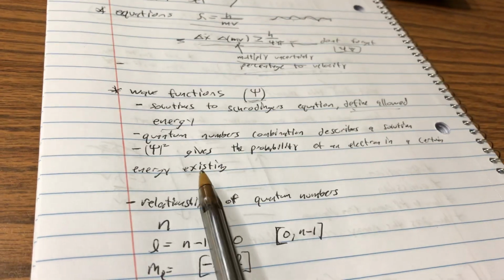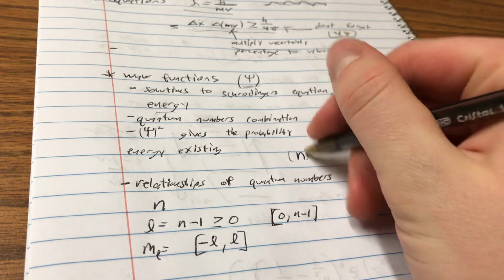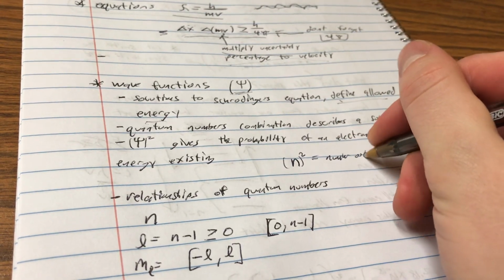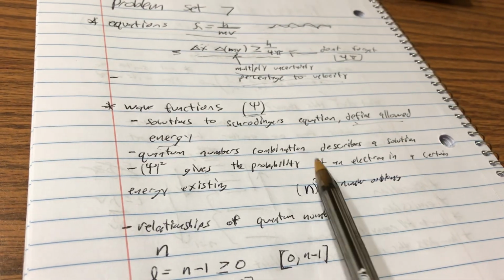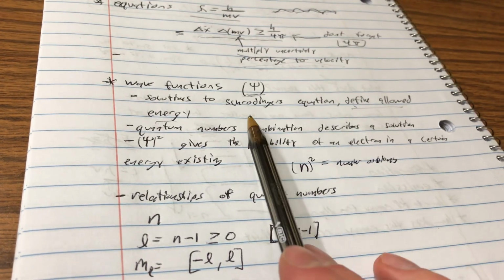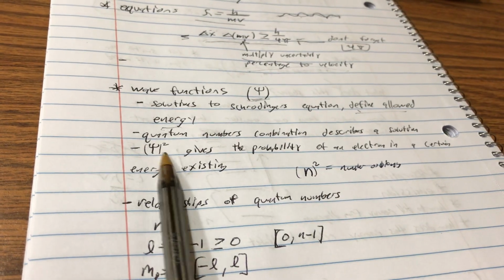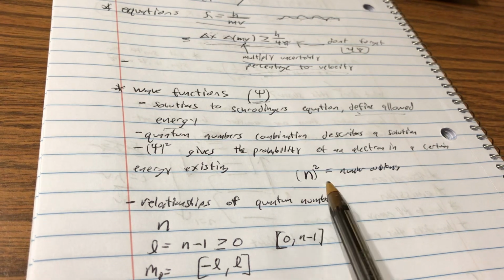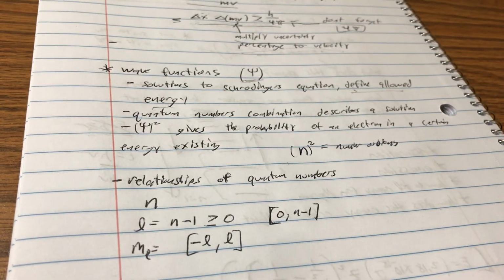I think this is interesting because when we describe orbitals, we have n as the energy level, and when we take n squared, it equals the number of orbitals. I don't know if those two are related, but I think it's interesting and will help me remember that this defines the allowed energy, and the energy level squared, just like this squared, gives us the probability of an electron in a certain area, and this gives us the number of orbitals. So I thought that was related.